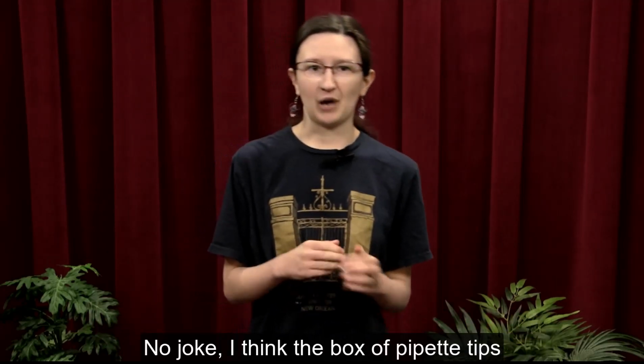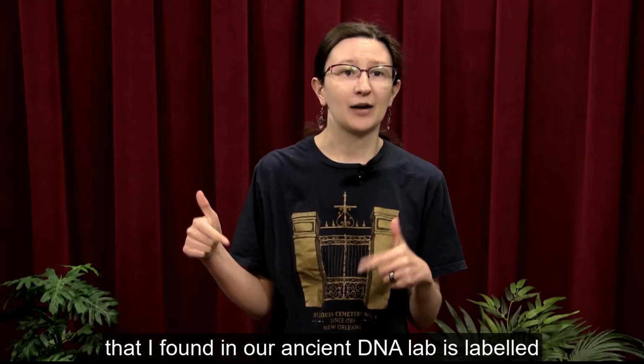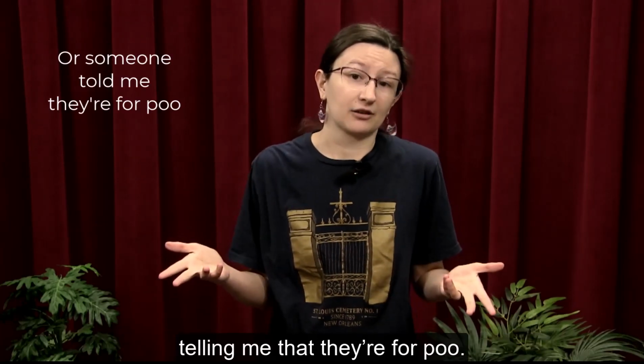No joke, I think the box of pipette tips that I found in our ancient DNA lab is labeled, telling me that they're for poo.